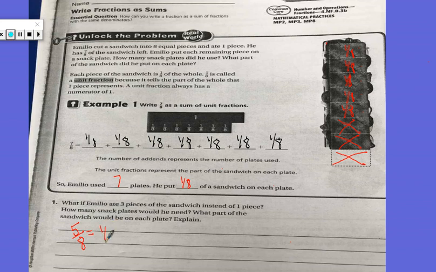So I'm going to also write that down here. 1, 2, 3, 4, and 5. Okay, so he would need 5 plates to answer that question. He would need 5 plates with 1/8 of a sandwich on each plate. Because if he cuts the sandwich into 8 equal pieces and he eats 3 of them, then he has 5 pieces or 5 out of 8 left.